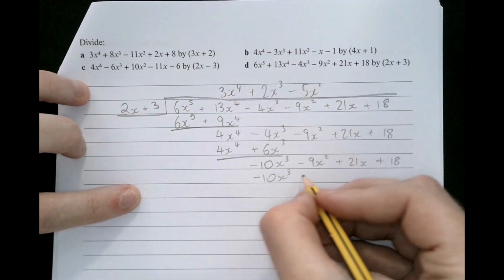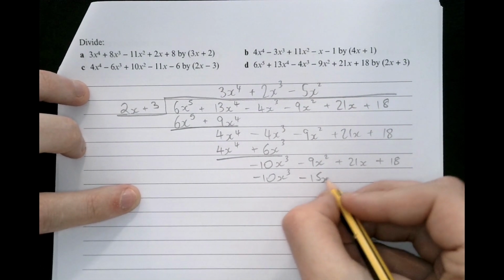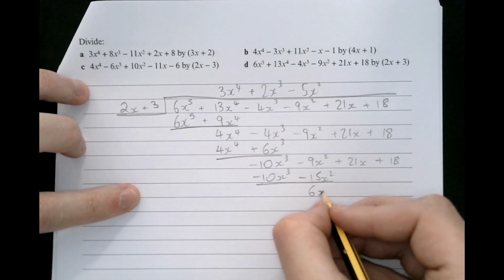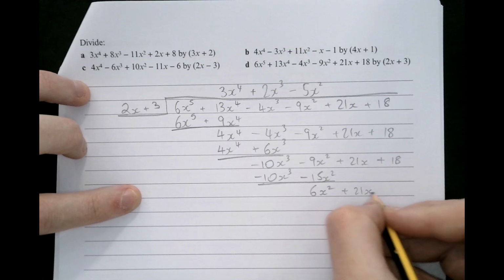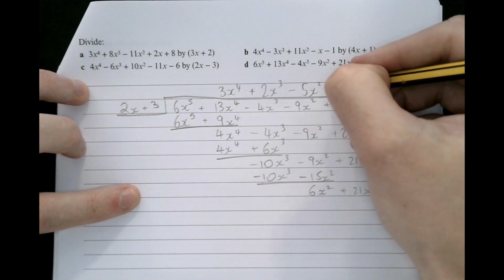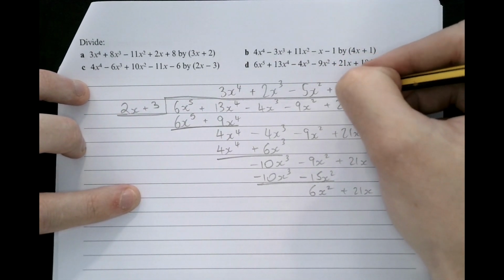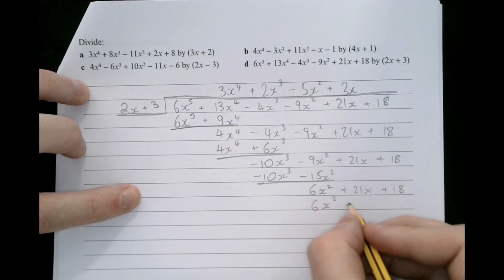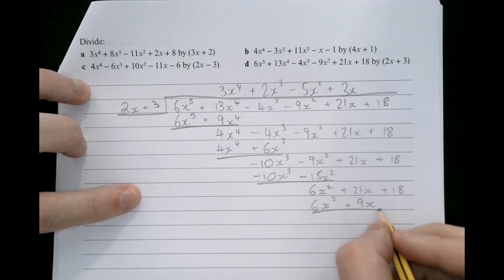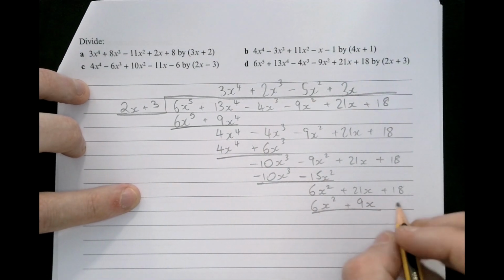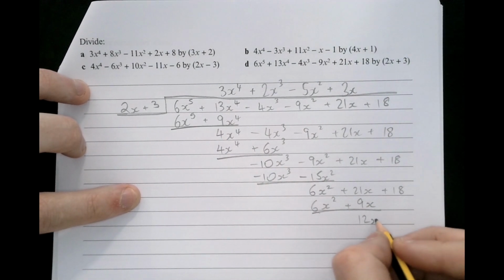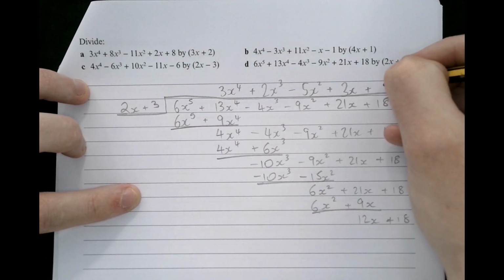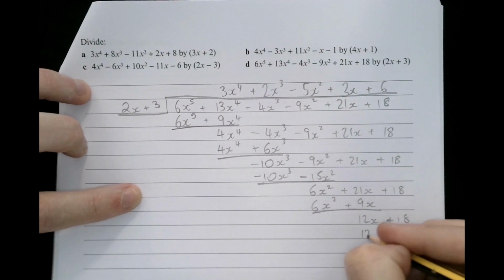That times 15 minus 15x squared. Now minus 9 take away minus 15 is 6. Now we want 3x. So 6x squared plus 9x. Take that away. 21 take 9. And then we have 6.